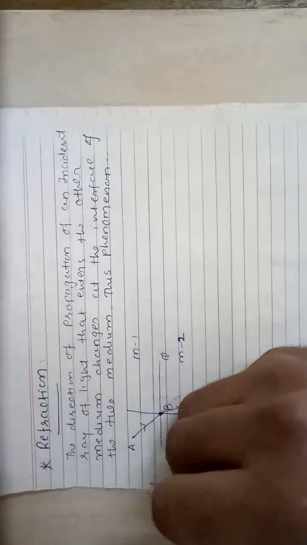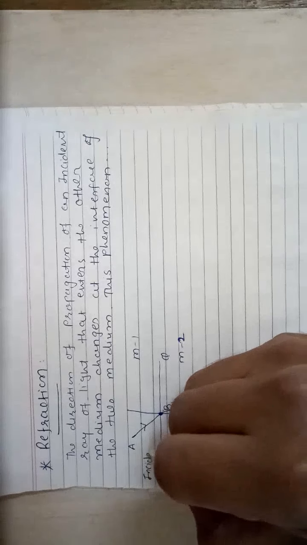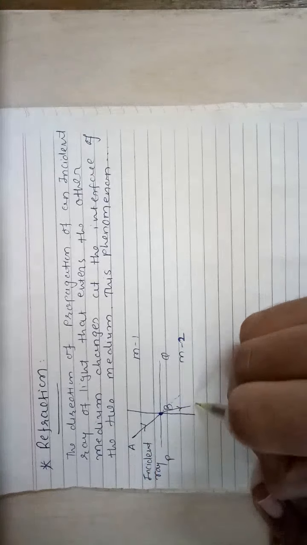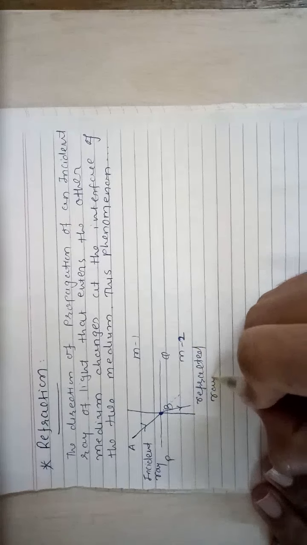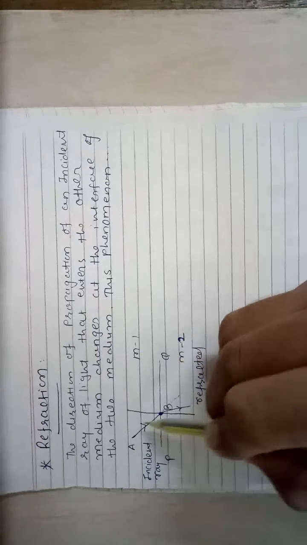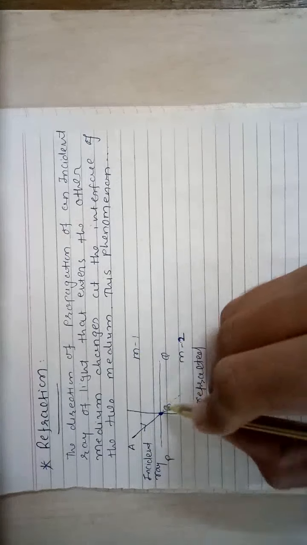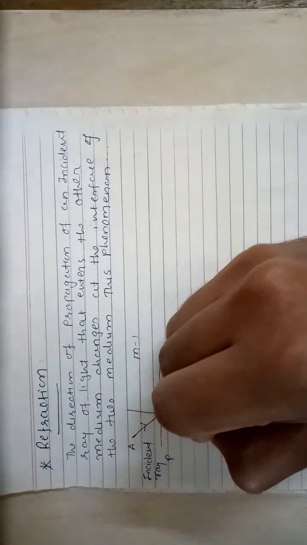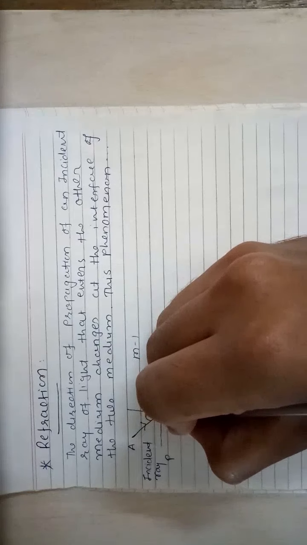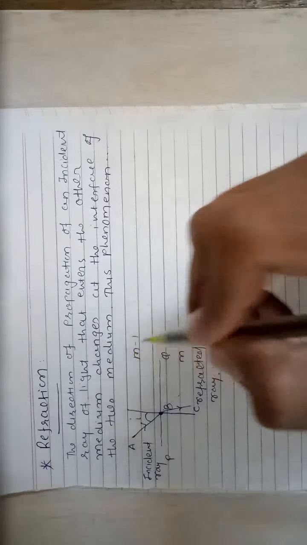So here we write that this is the incident ray and this is our refracted ray. Here PQ is the interface of medium 1 and medium 2. AB is the incident ray and BC is the refracted ray. We know that the angle between the incident ray and the normal to the surface is known as the angle of incidence, which we denote by i.